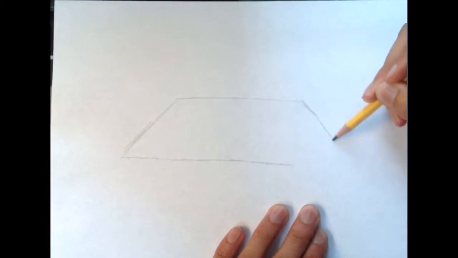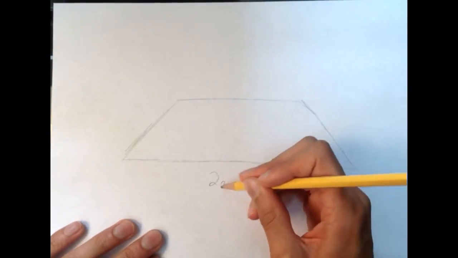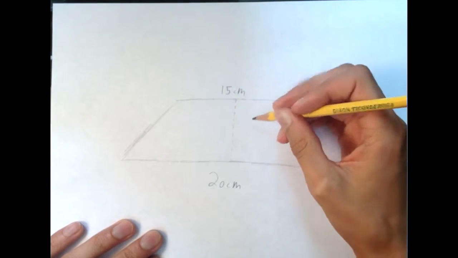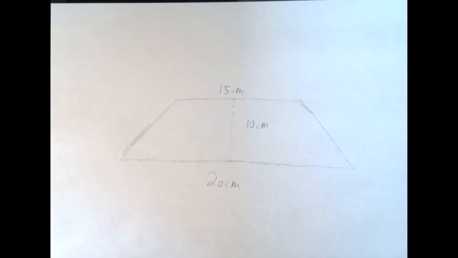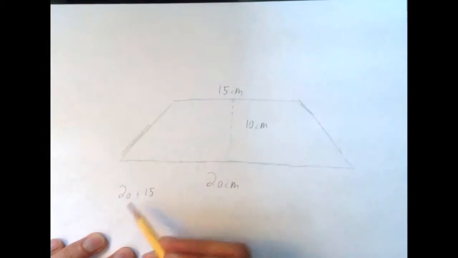Trapezoids. These look a little different, but the same concept applies. Base times height. But because there are two bases, let's just average them, and then multiply by the height.